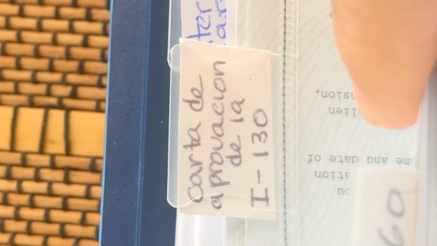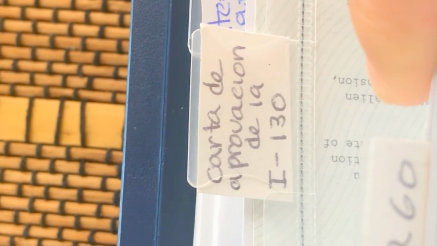The next one is a letter we got from immigration that they accept the form I-130. And we have this interview letter that we got from immigration.